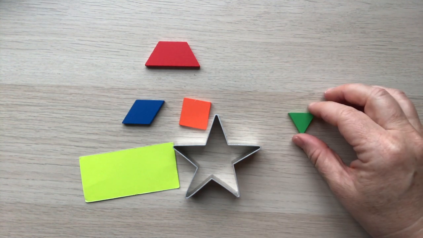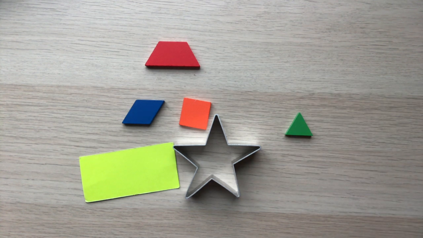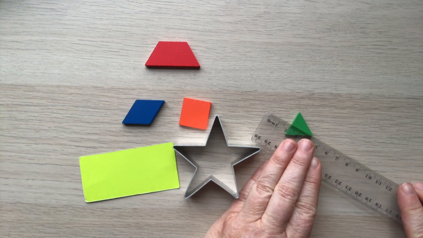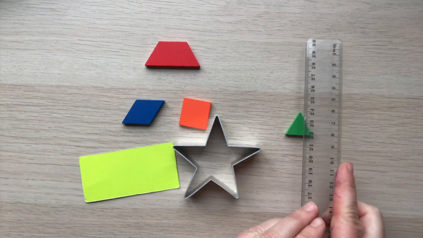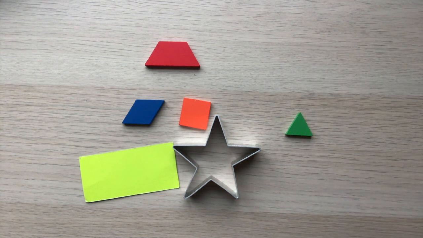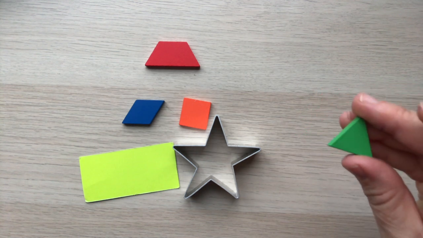What about this triangle? Now, all 3 sides are equal. All 3 angles are equal. And again, it has 3 lines of symmetry, if you split it down the middle here, 1, 2, 3. So this also classifies as a regular polygon.